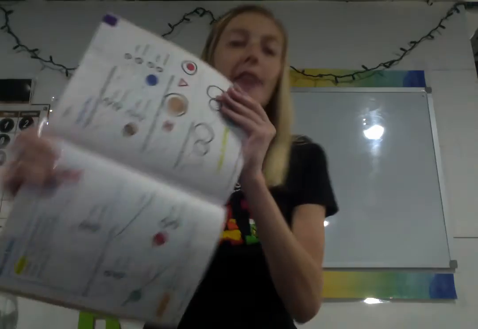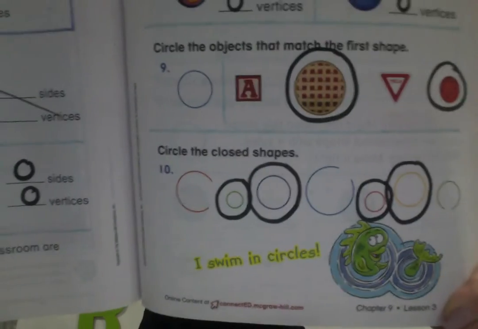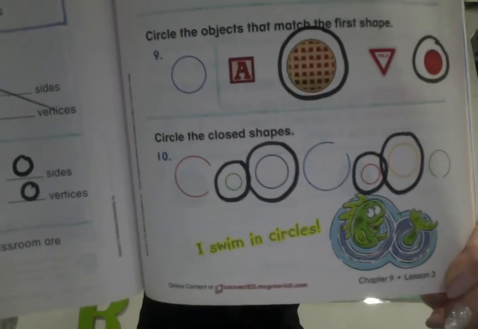What about that yellow circle? Very good. And then our last one is open. So you should have circled 4 of those shapes. Very good.